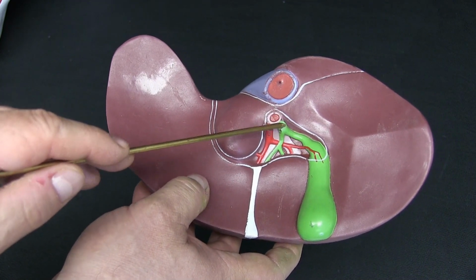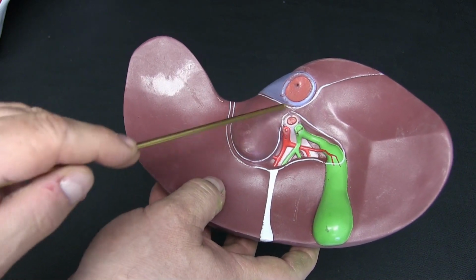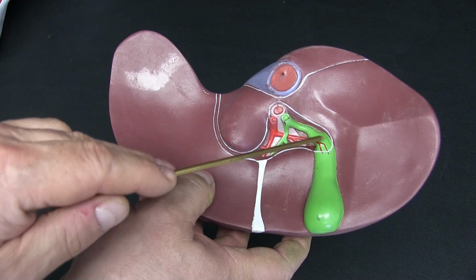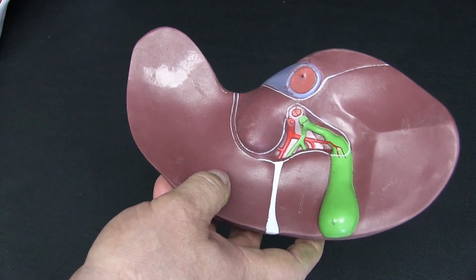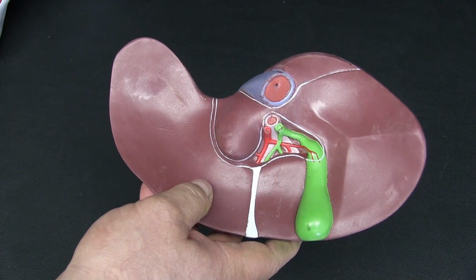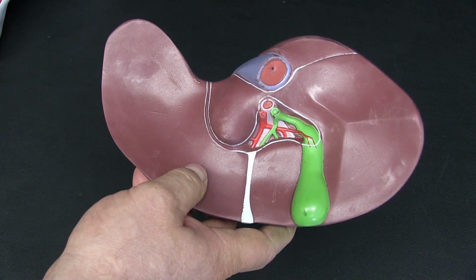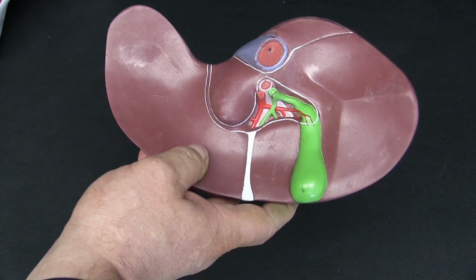These three structures are entering here at what we would often call the hilum in some organs, but in the liver we call this the porta hepatis, and these three structures are often called the portal triad because they stick together at the macroscopic level and even at the microscopic level. So we'll often find an artery, a vein, and a bile duct present at all levels within the liver.